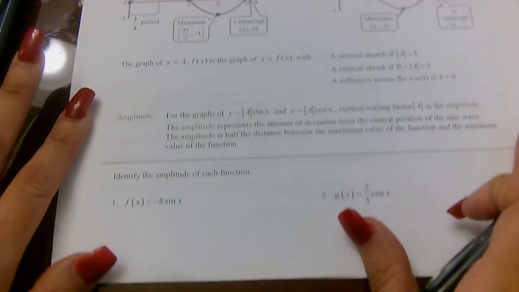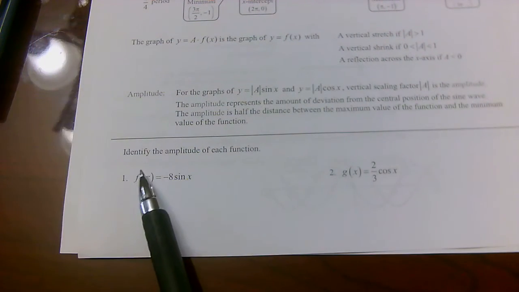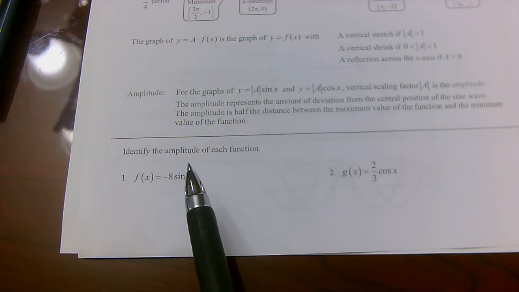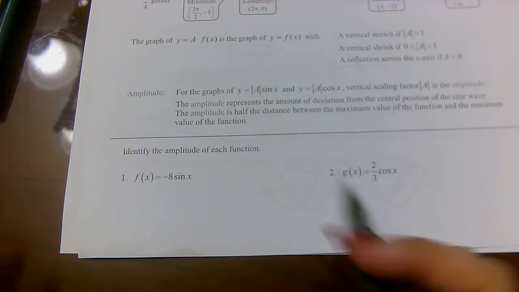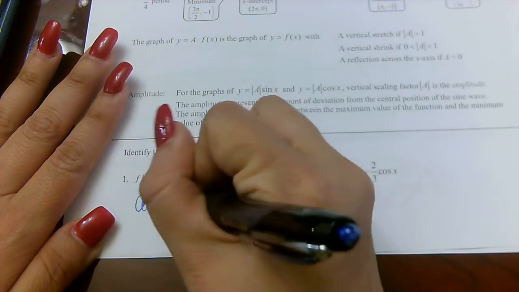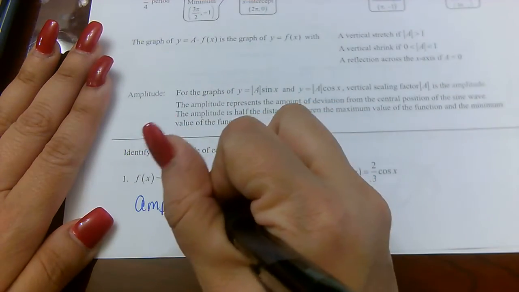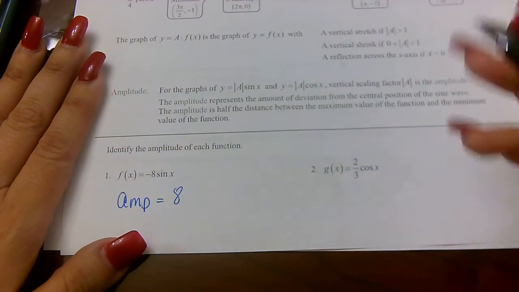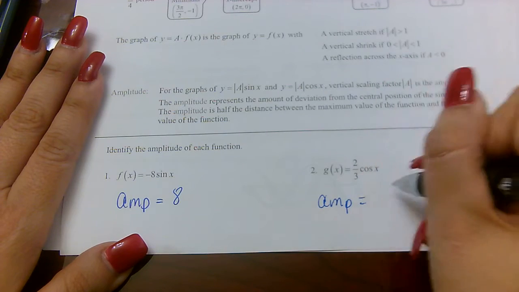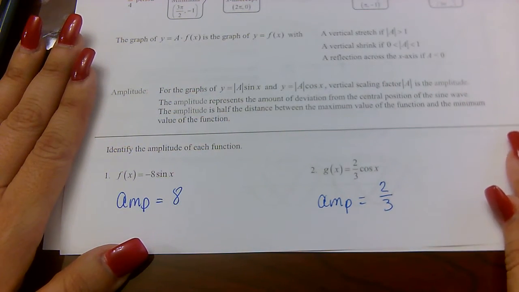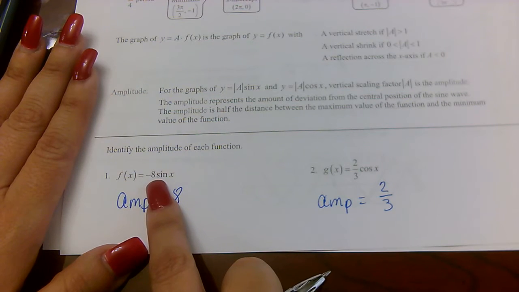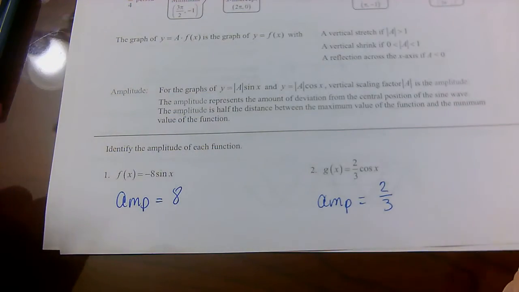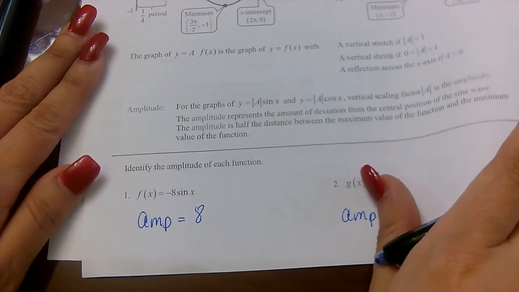Let's determine our amplitudes here. Identify the amplitude for each function. The amplitude is always going to be a positive value. So here I can say the amplitude, or A, is equal to 8. If you put a -8, you're going to get it incorrect. The amplitude here is going to be equal to 2/3. Okay, so all you're doing is looking at the number only, and that will be your amplitude. The negative tells you if it's reflected about the x-axis or not.